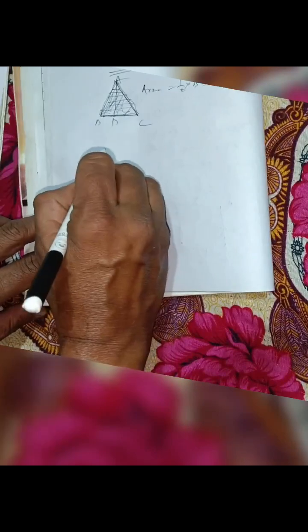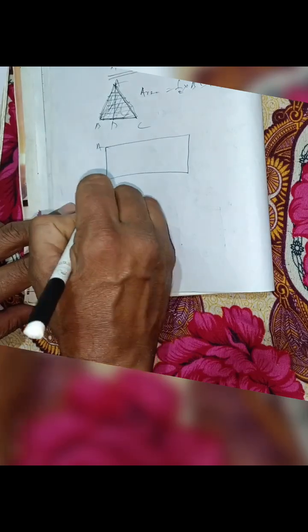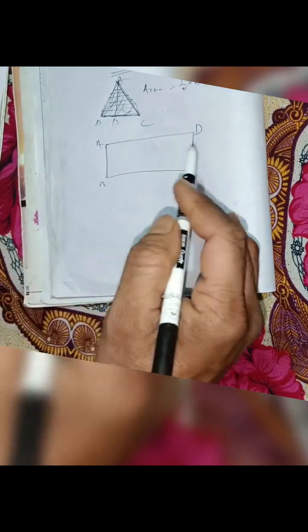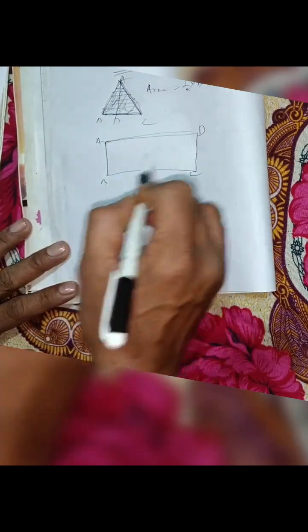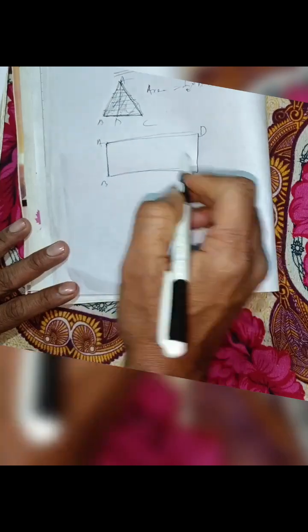So in case of your rectangle, we have already told you that the opposite sides are named as length and another pair of opposite sides are breadth.